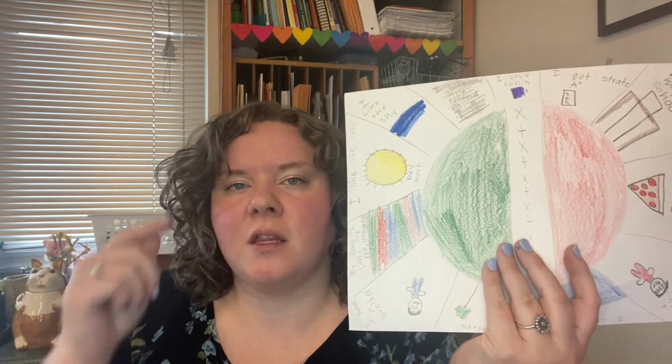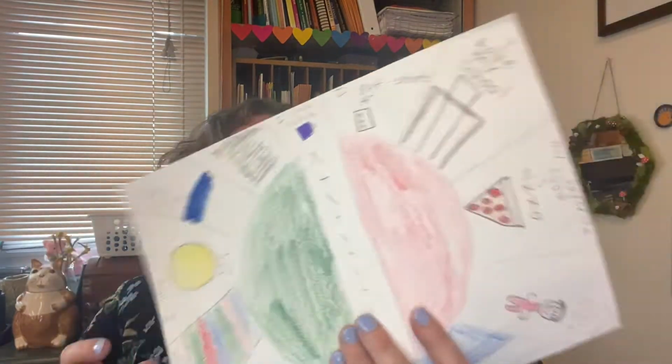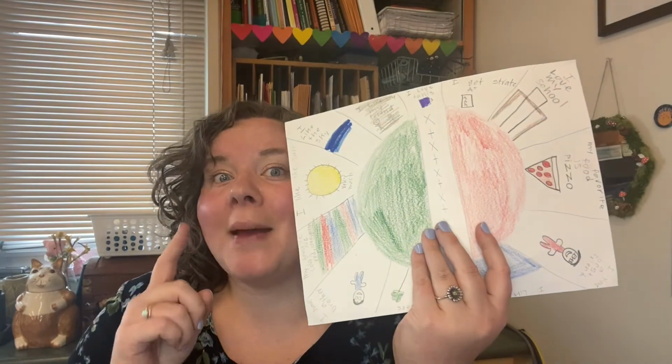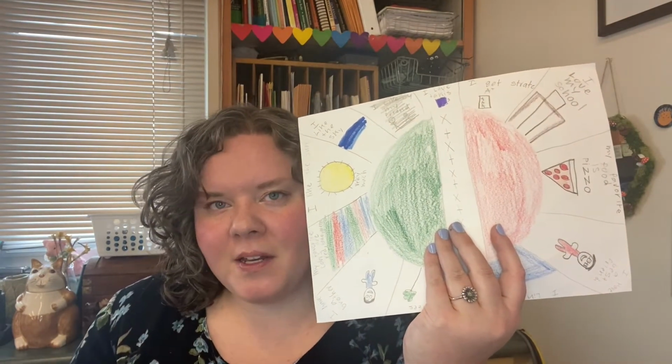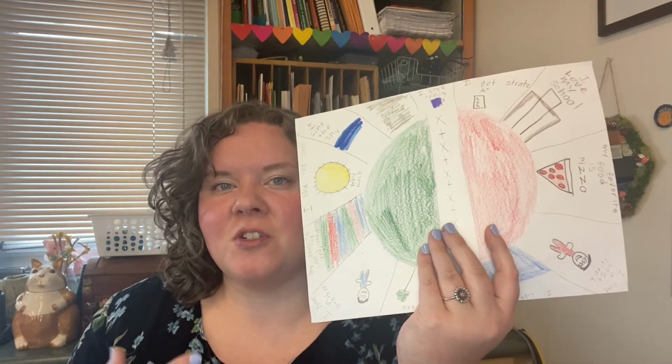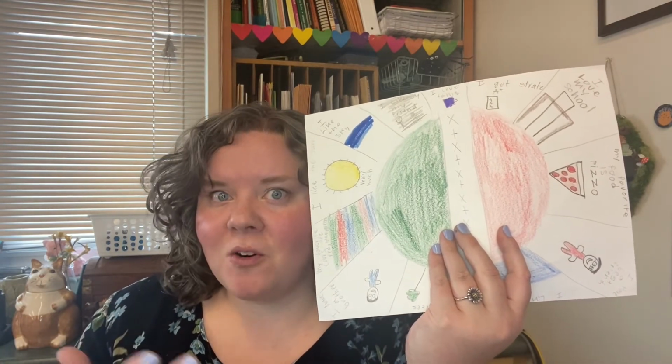Don't just start drawing. Think first, brainstorm. And then when you do start drawing, draw in pencil lightly. That way, if you make a mistake, you don't have to throw away your paper and get a new one. You can erase, you can change things, you can cover it up, you can make it work. On your flag, I want you to make sure that you have your name on the back. That's really important so we know whose flag belongs to who.